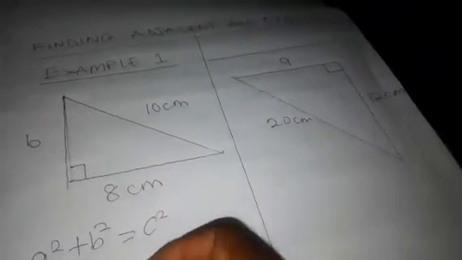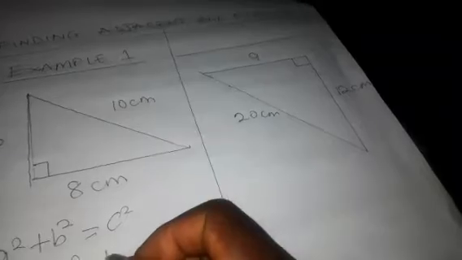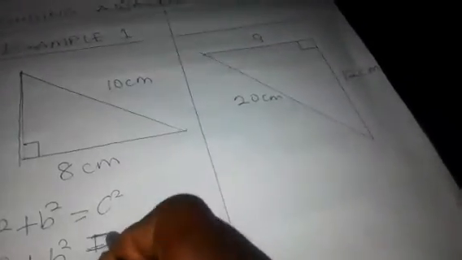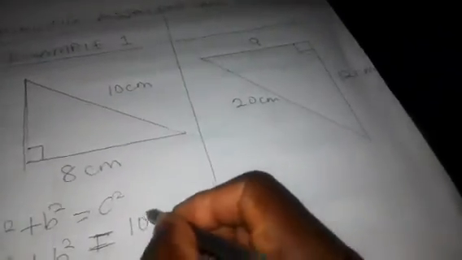Using the Pythagoras theorem, we have a squared plus b squared gives us c squared, and the value of our a, which is the opposite, is 8 centimeters. So we have a squared plus b squared, where the adjacent b we don't know, equal to the hypotenuse c squared, which is 10 squared.